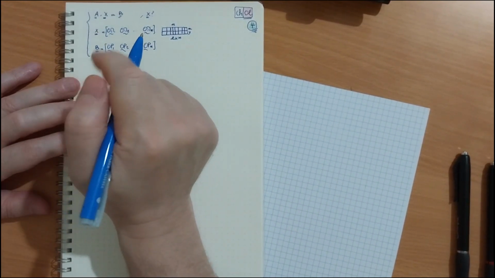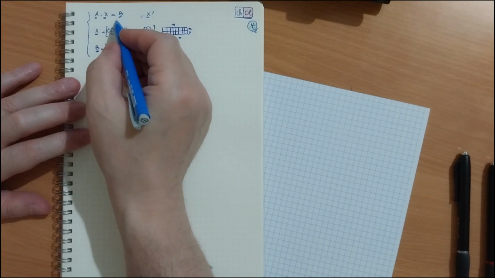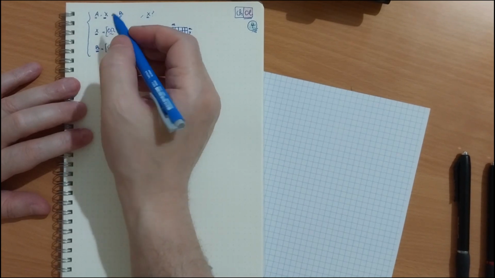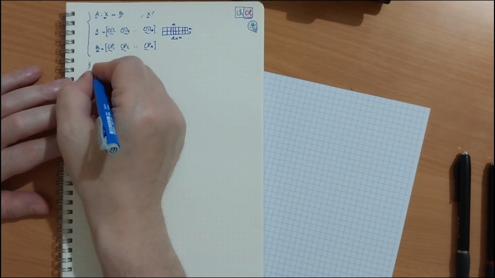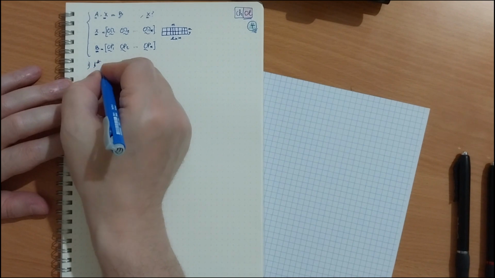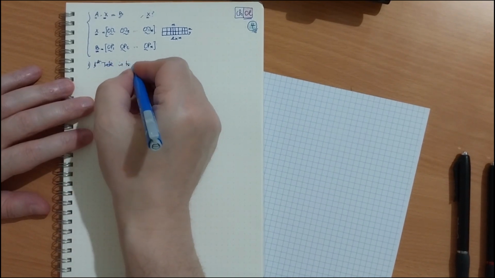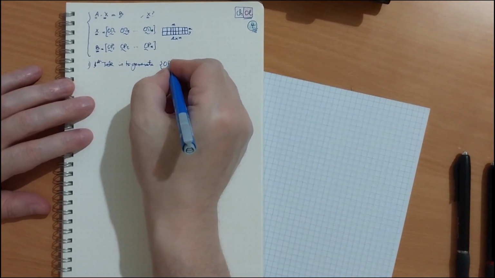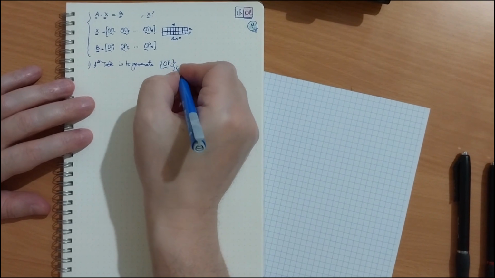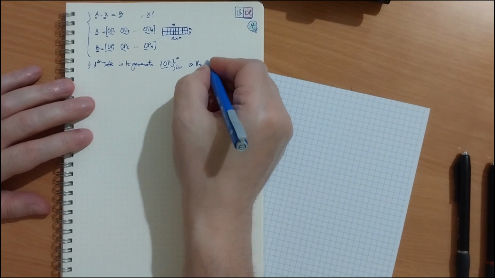But before we do that, we need to generate the points on the circle, because B must be given, must not be an unknown. So our first task is to generate the family of points OPI, I from 1 to n, on the given circle.